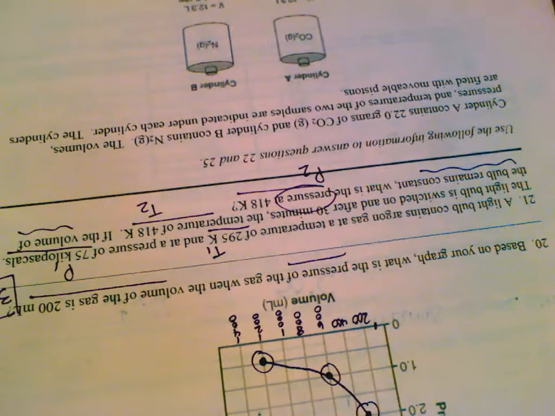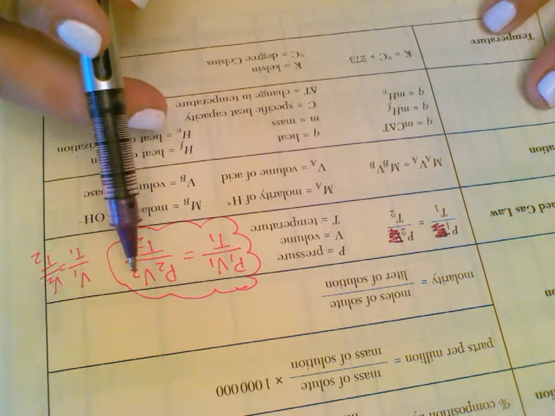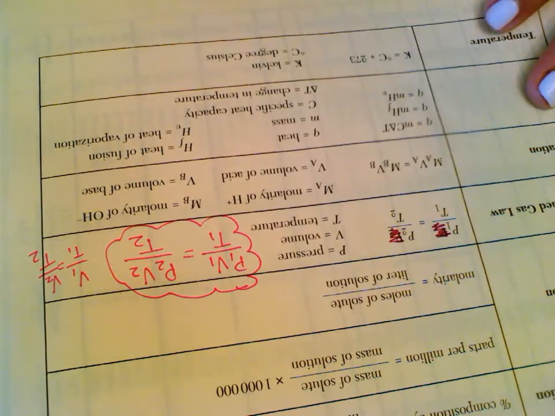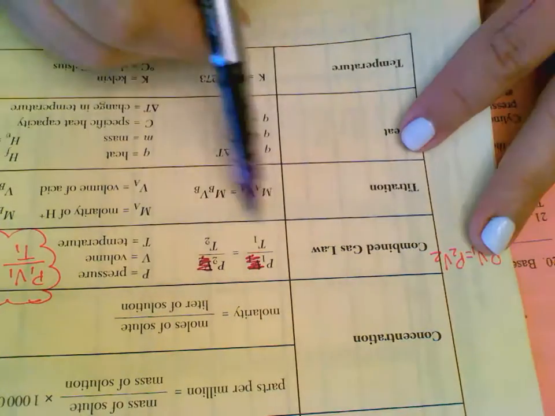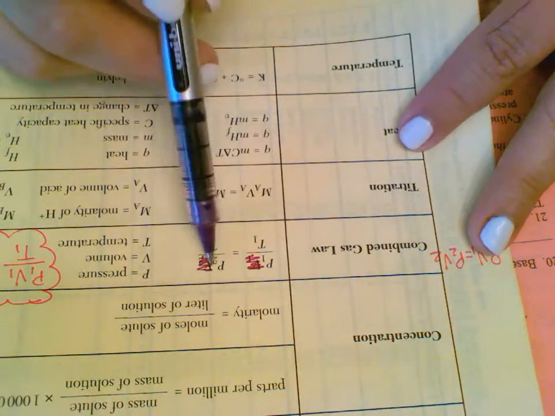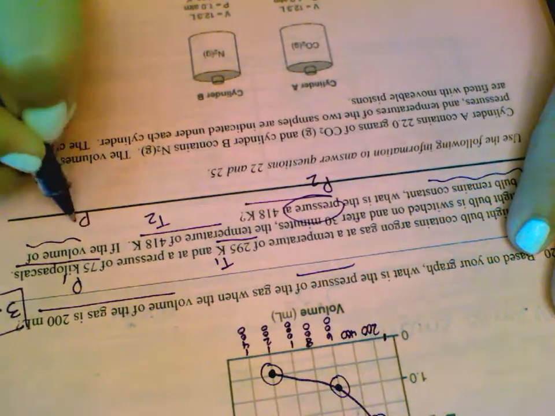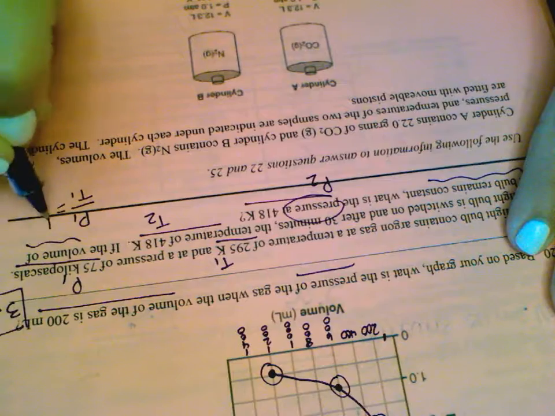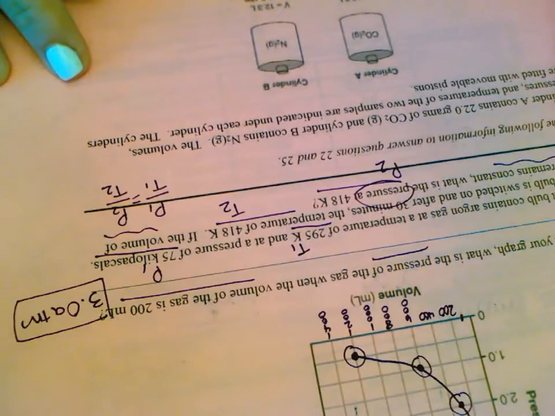I'm actually looking to do a combined gas law. So combined gas law, I actually wrote on this reference table. So here's my combined gas law. But they said volume's constant. So remember, if volume's constant, you just take it right out. So actually, if you look at this one, I crossed off volume. So P1 over T1 equals P2 over T2. I'll write that. P1 over T1 equals P2 over T2. So I can put numbers in for that.